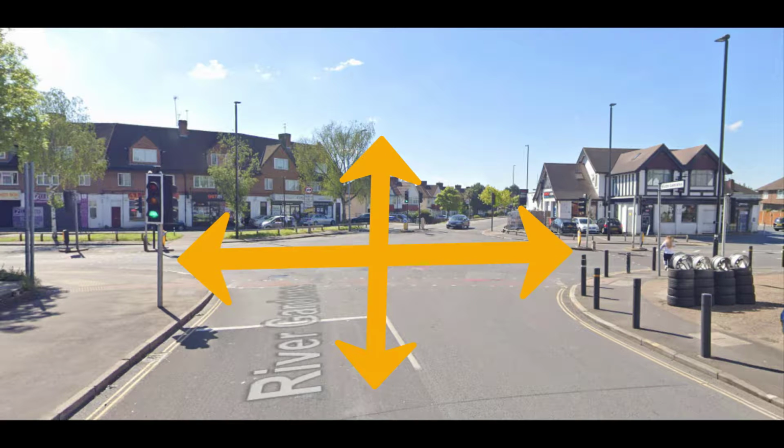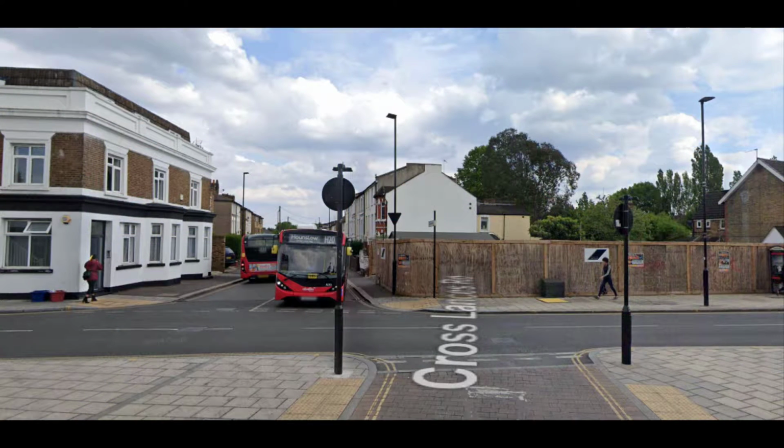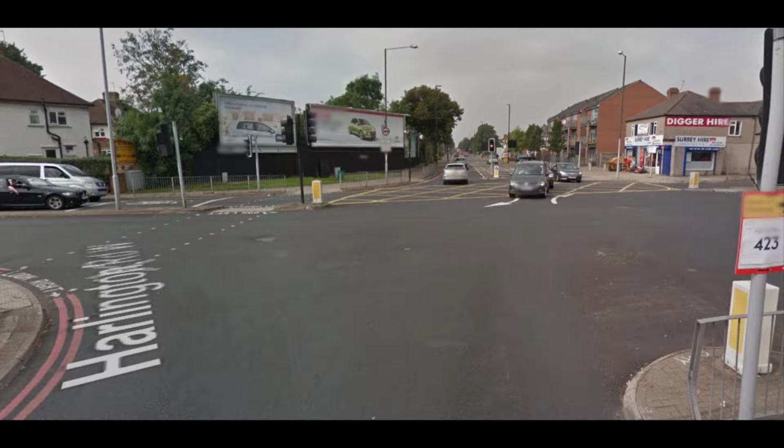Now there's different types of crossroads. You might have a staggered crossroad, so it's slightly tilted, making it a bit more difficult to understand the priorities in those situations. You may have a crossroad with give way signs on either side of it. You may have a crossroad controlled by traffic lights. So those are the crossroads. We'll go through quite a few of them.